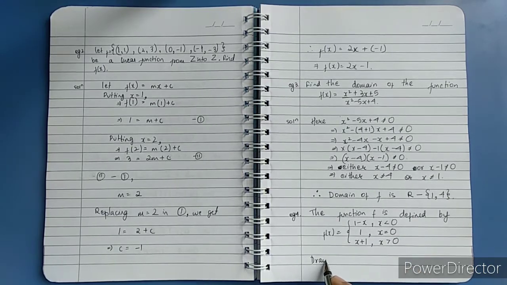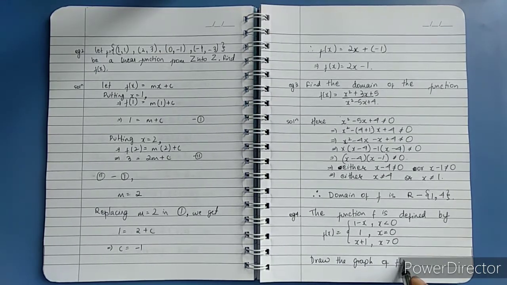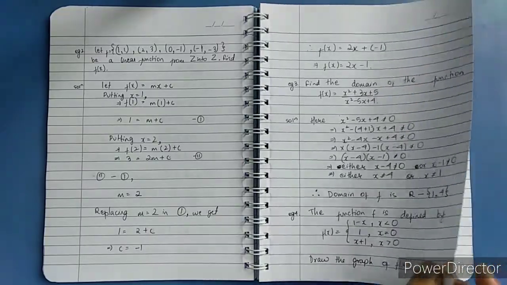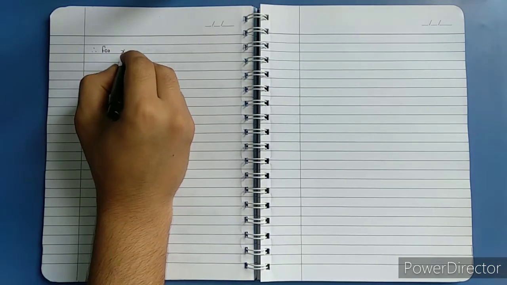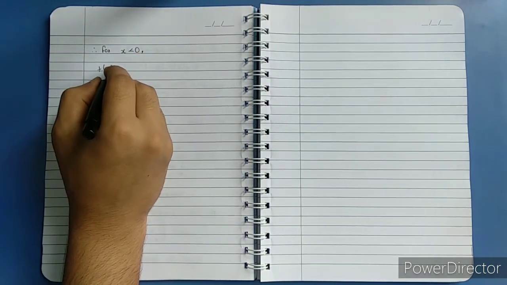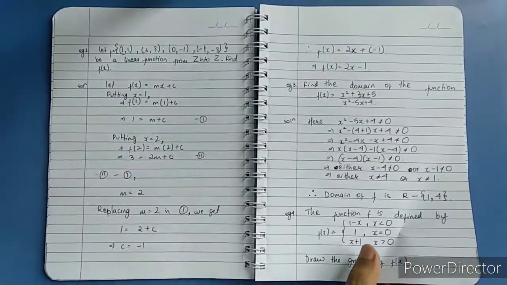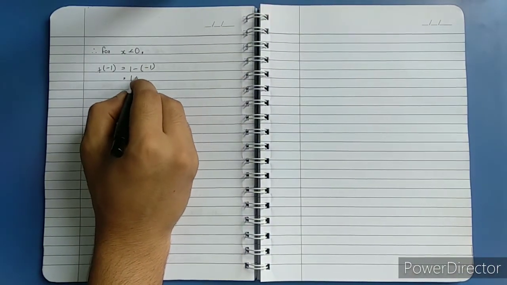So draw the graph of f of x. What happens over here is, for the negative terms we use this one, for 0 our value is 1, and for the positive terms we have the equation x plus 1. So for x less than 0, say we put x as minus 1, then f of minus 1 equals 1 minus x, that is 1 minus minus 1, we get 1 plus 1, that is 2.